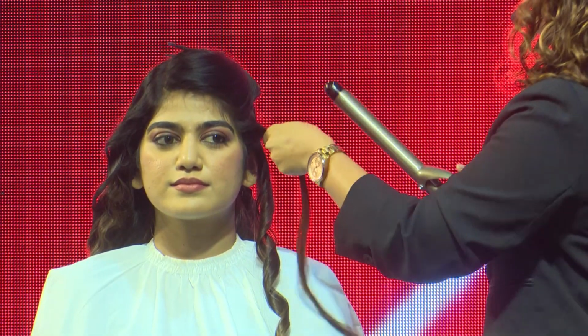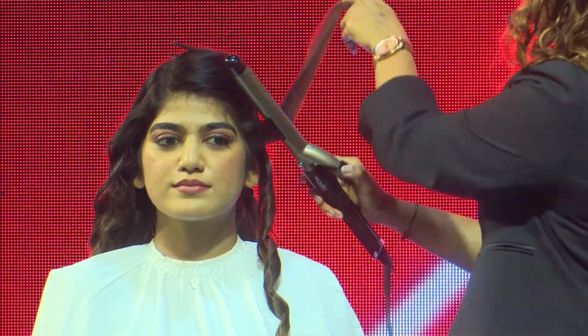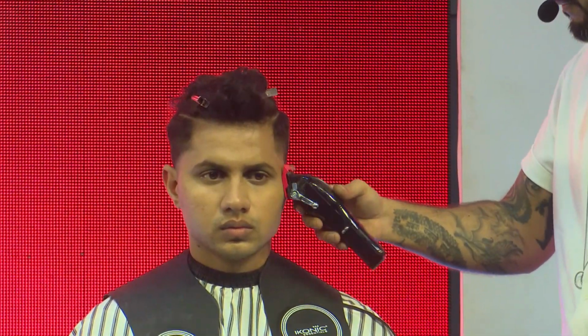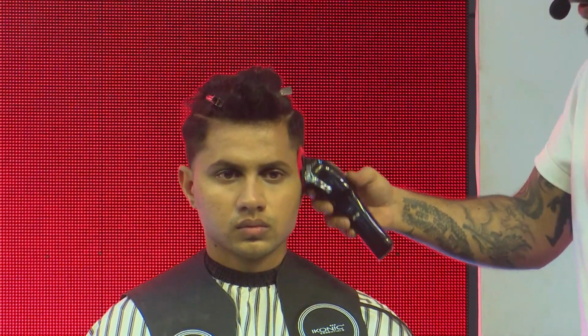So now after removing that guideline, my first guideline, I have taken a number 1 which is a red color. उसको भी मैंने 1.5 की setting पे करके I am just removing the excess bulk from my fade so that now I only have one line left which I will clean with a 0.5 guard.